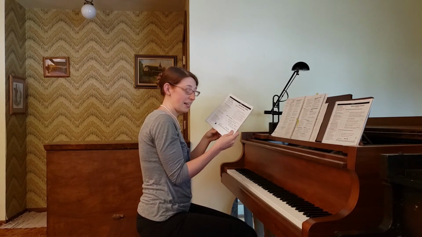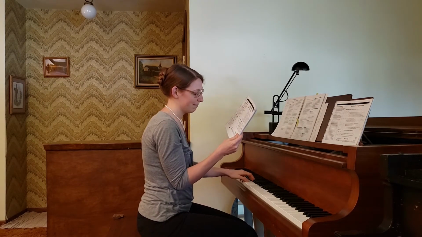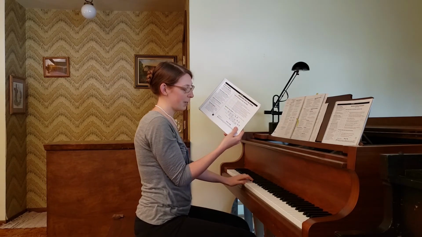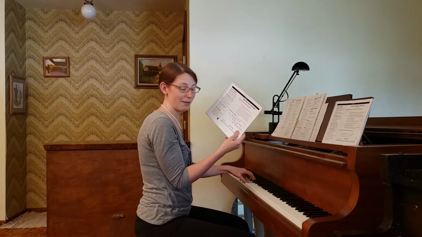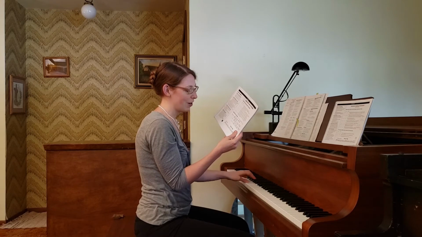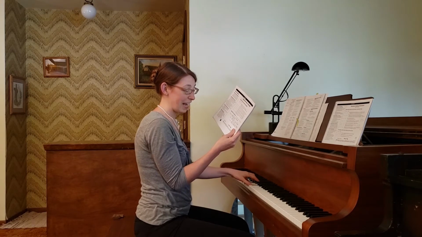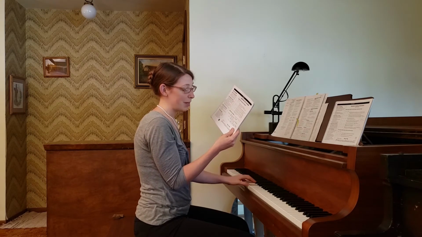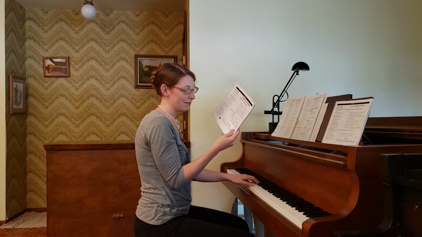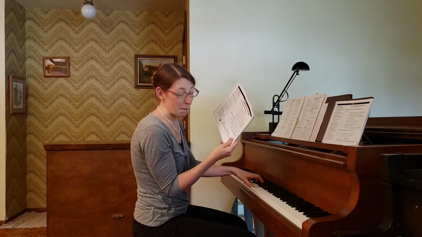Then when we do it in the left hand, same fingering: pinky, middle, thumb, do, mi, so. Same pinky, middle, thumb, mi, so, do. Pinky, pointer finger.